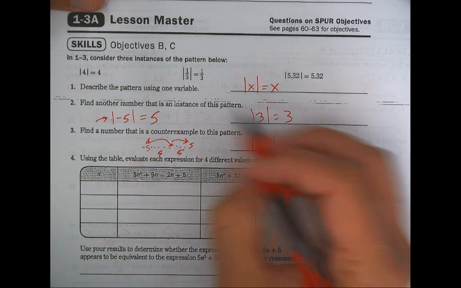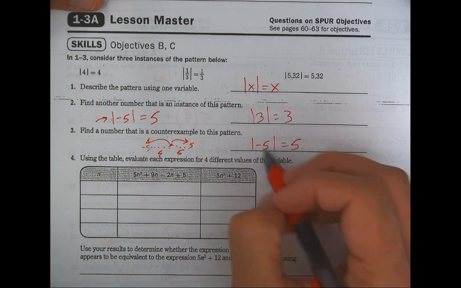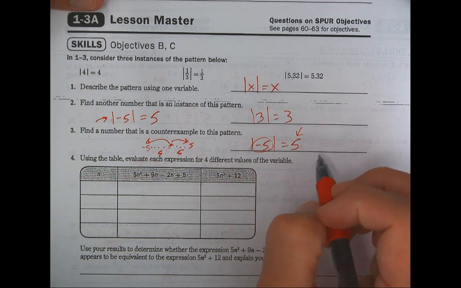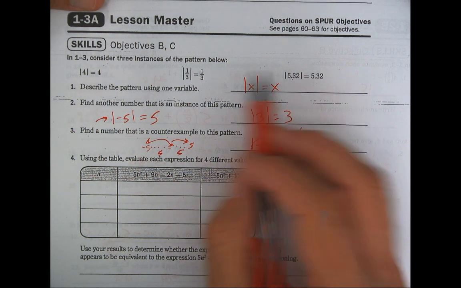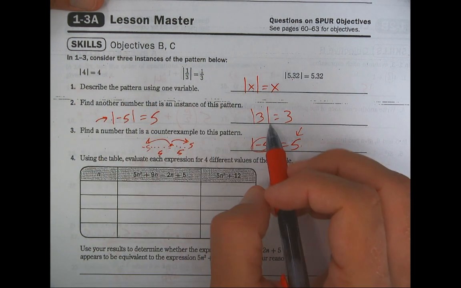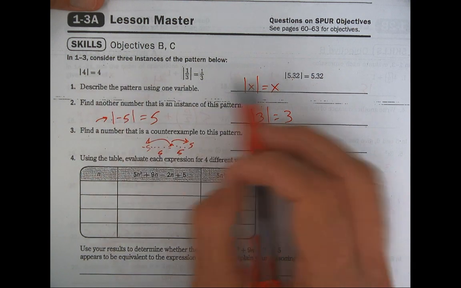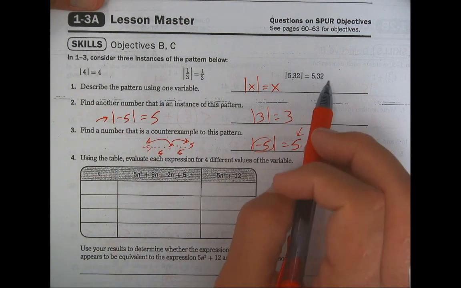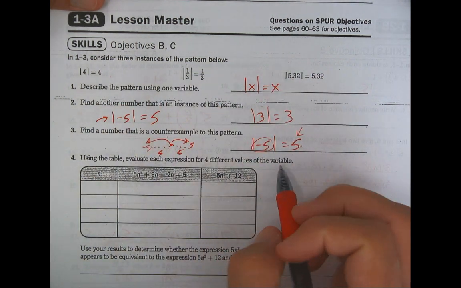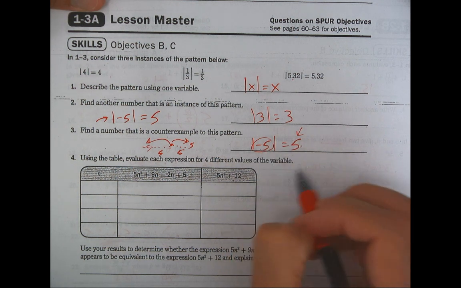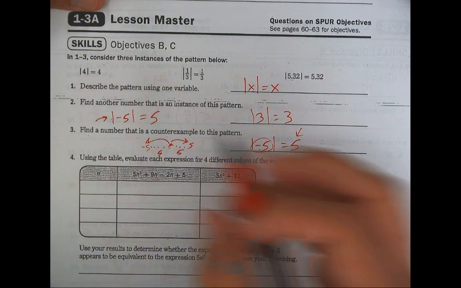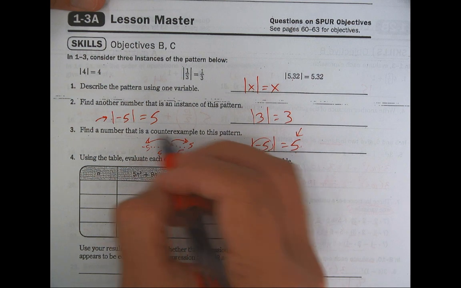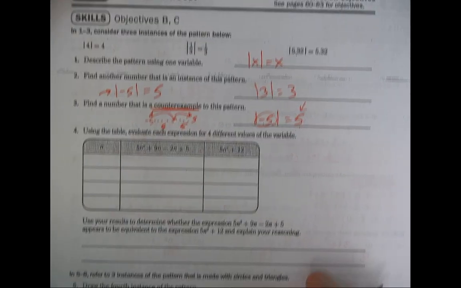So this would be a counterexample because we did not get -5. We didn't get the number we plugged in on this side. All of these patterns here, whatever number we plugged inside the absolute value, it gave us back as our output or our answer. In this case, we plugged in a negative number, we got a positive, not what this pattern was showing. So this is called a counterexample.